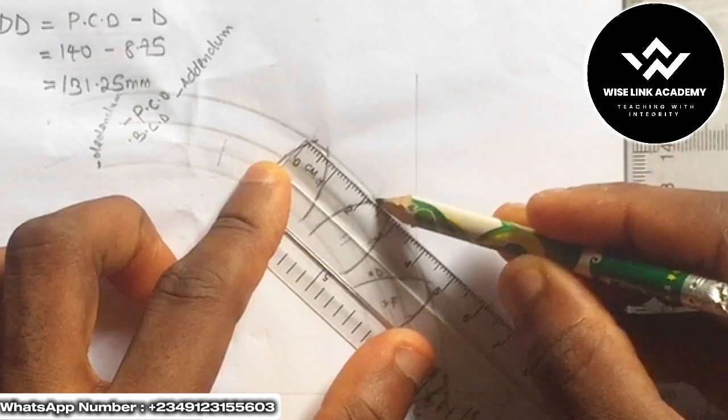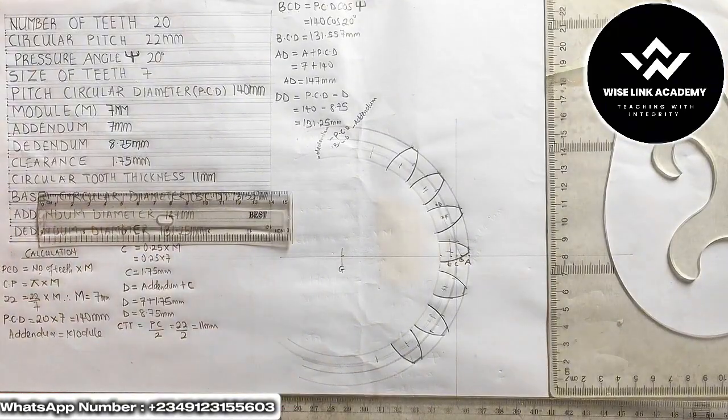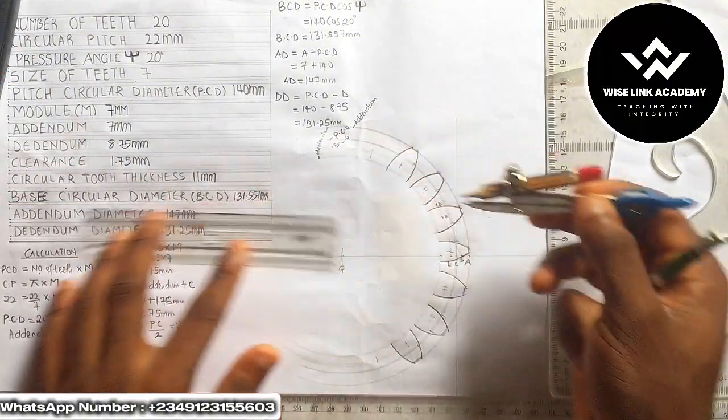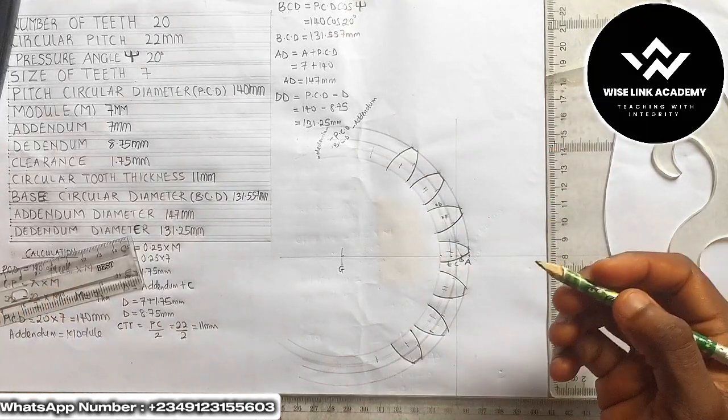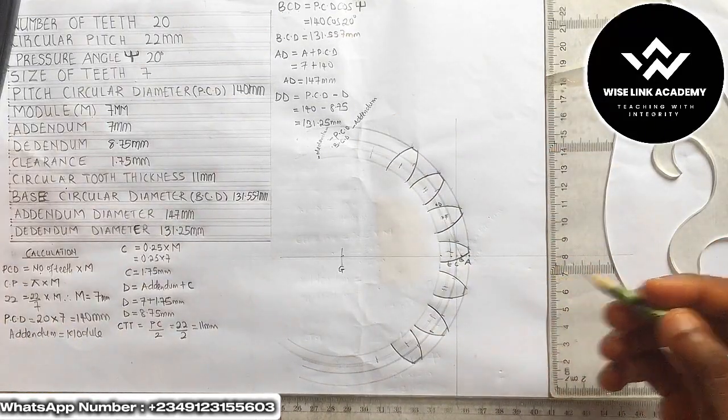So I'll divide 23 by 7, I have 3.2. It's very small for me to measure 3 on my compass, so let me just use my pencil to make the work easier.